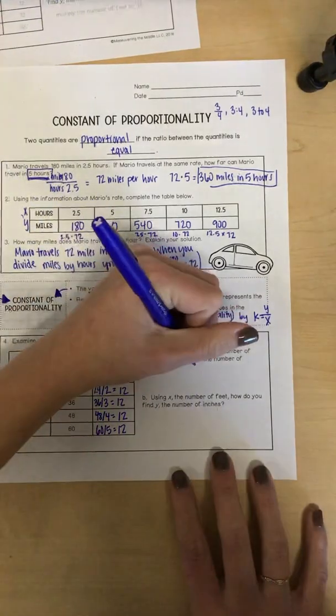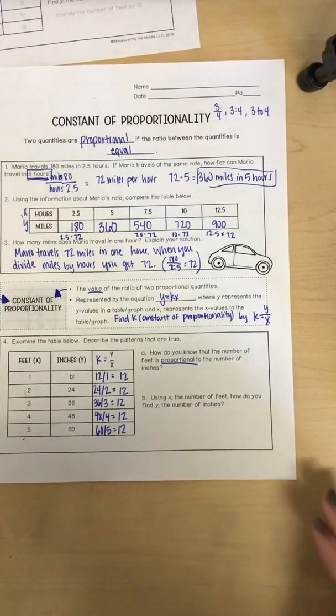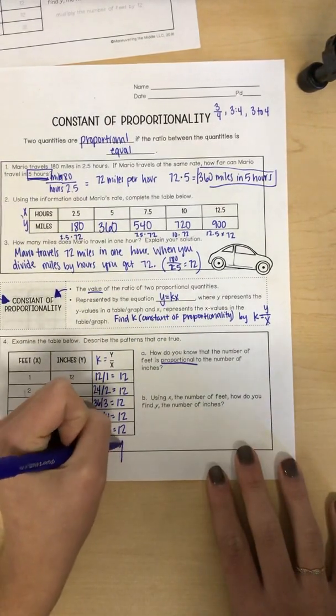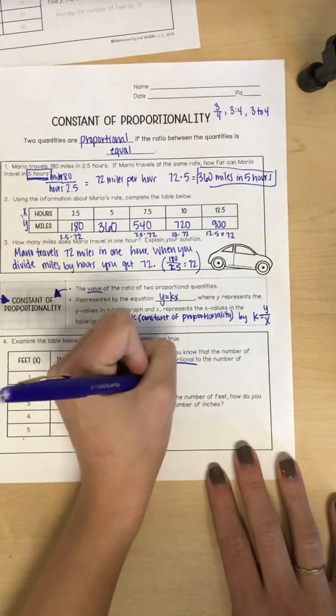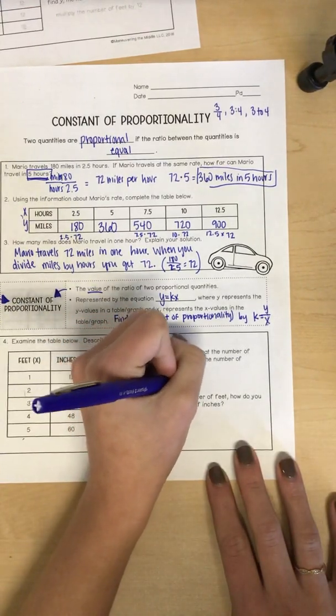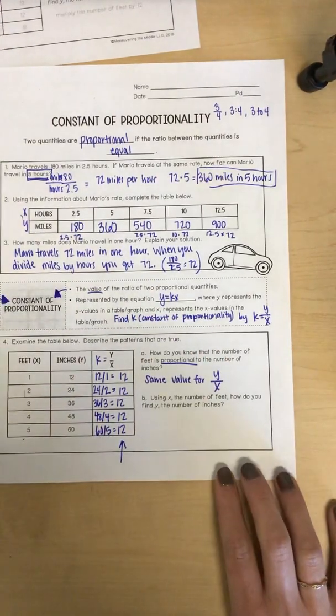So we know it's proportional. We know it changes at the same rate every time because we have the same value for y divided by x.